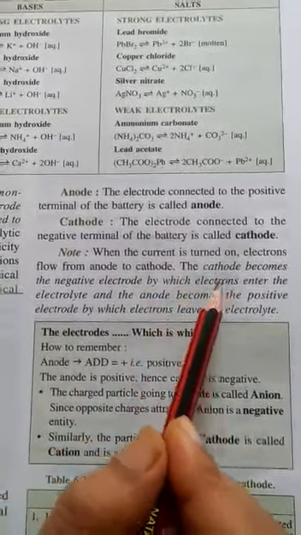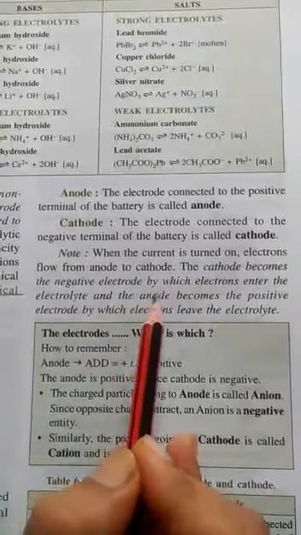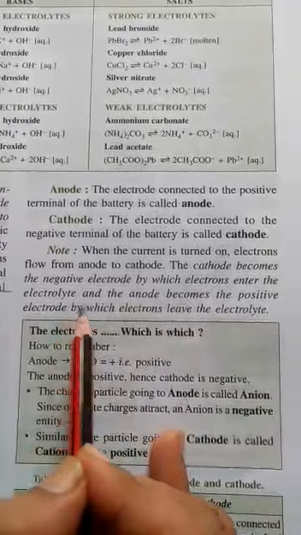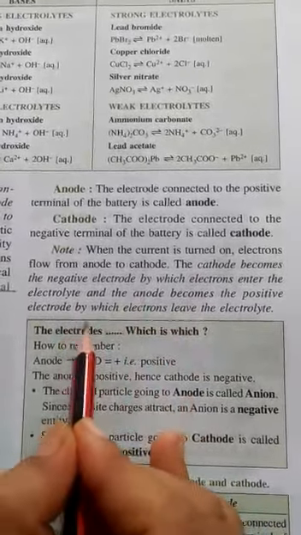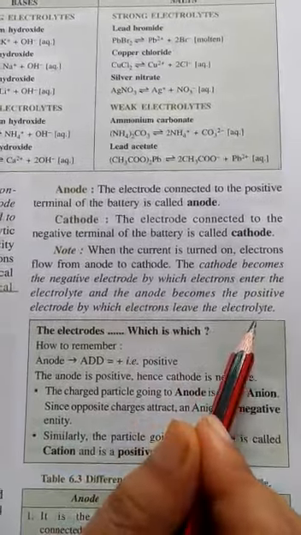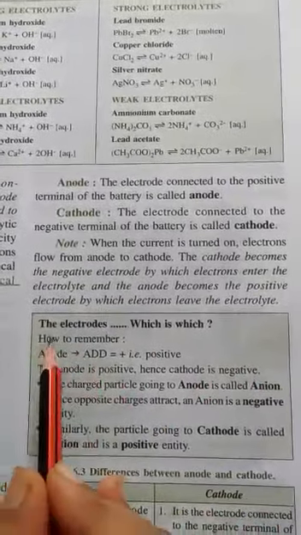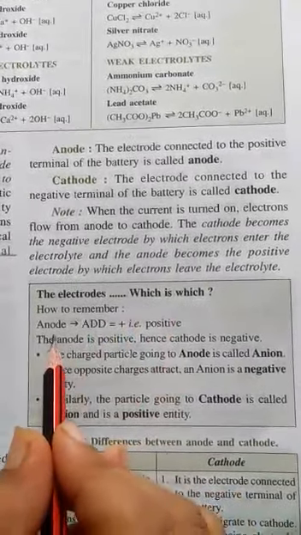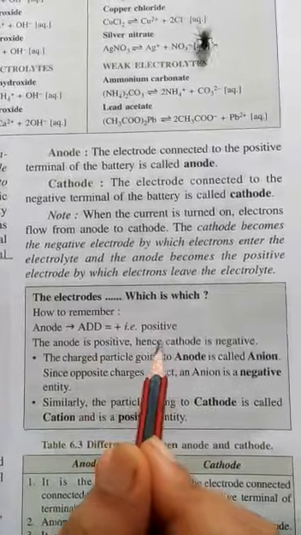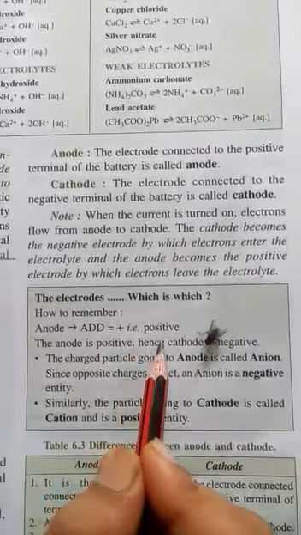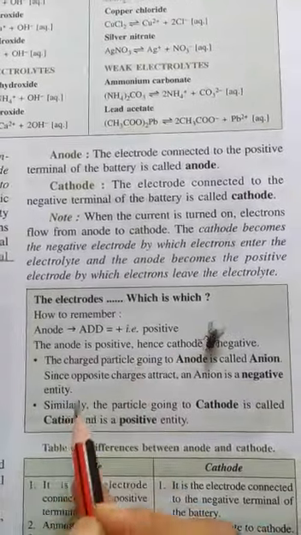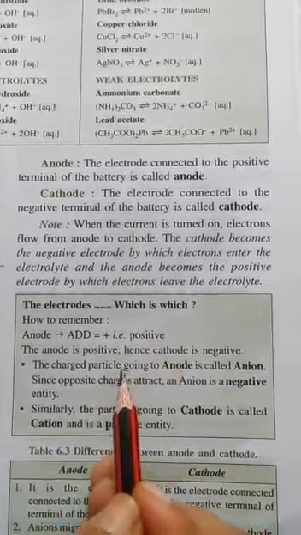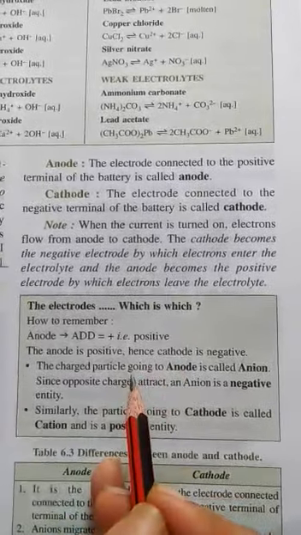Here, the cathode becomes the negative electrode by which electrons enter the electrolyte, and the anode becomes the positive electrode by which the electrons leave the electrolyte. Here, the electrodes, that is anode, is positive, as we know cathode is negative, cation is positive and anion is negative. So here we know the concept, that is the CCN AA concept.